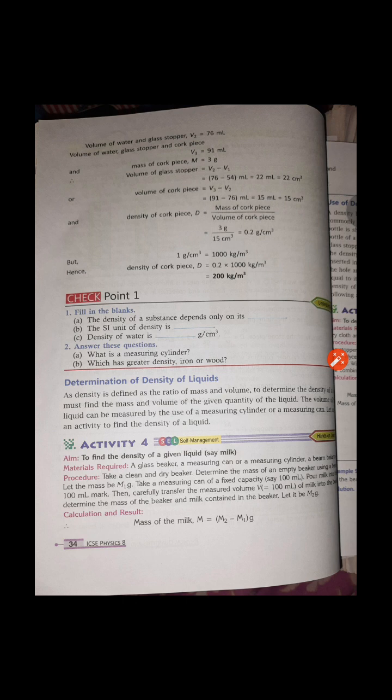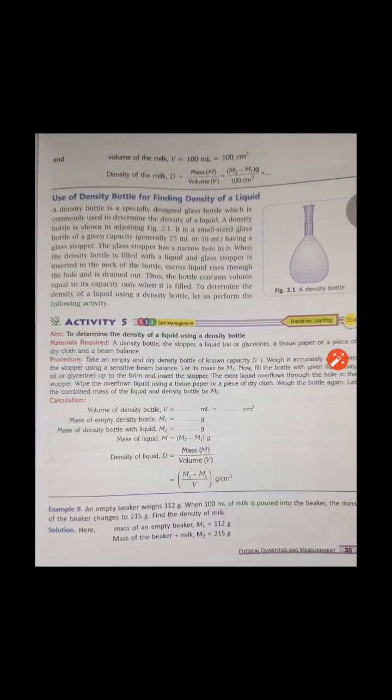Let it be m2. Next, the mass of the milk will be m2 minus m1. That means the filled jar minus the empty one, and the volume of the milk is 100 ml or 100 cc. So by the formula of density, D equals m by v, if we calculate this, we can have the density of milk calculated.